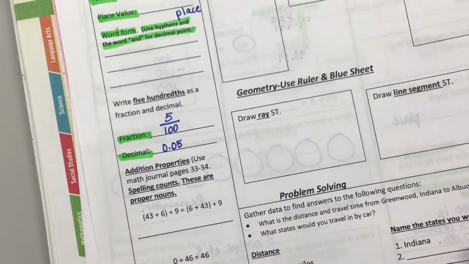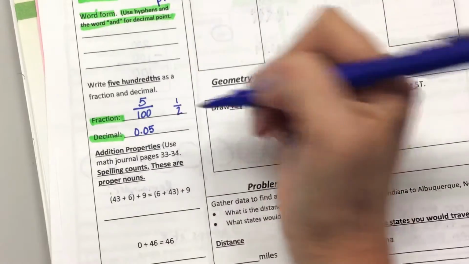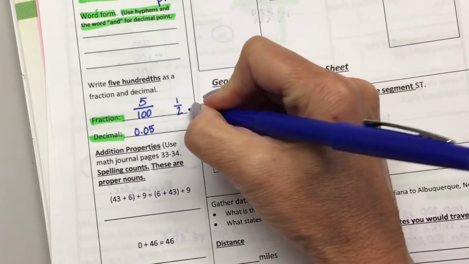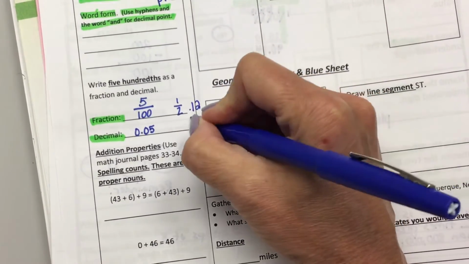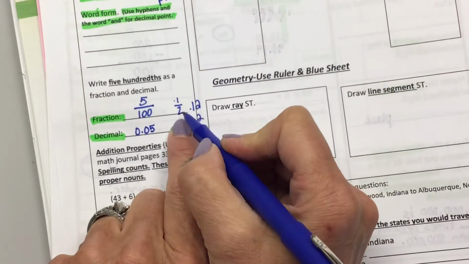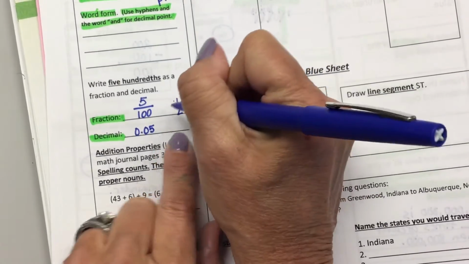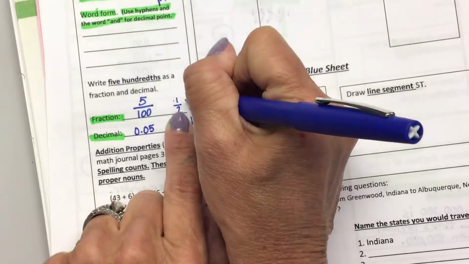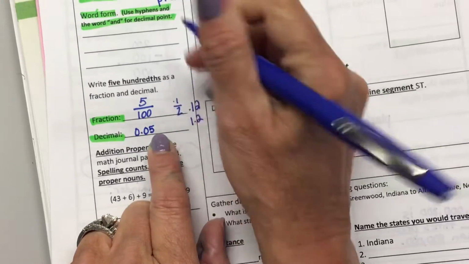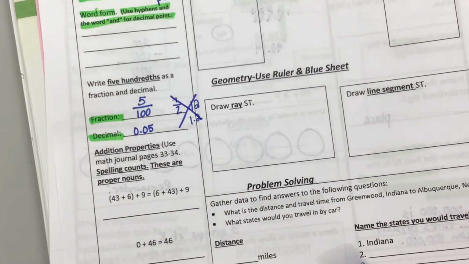So I just want to show you, if I have the fraction 1/2, that is not 0.12 or 1.2. I have to make that equal to something over 10 or 100. I have to make it 5/10 or 50/100ths, and then I can write it as a decimal. Okay? It is the same.